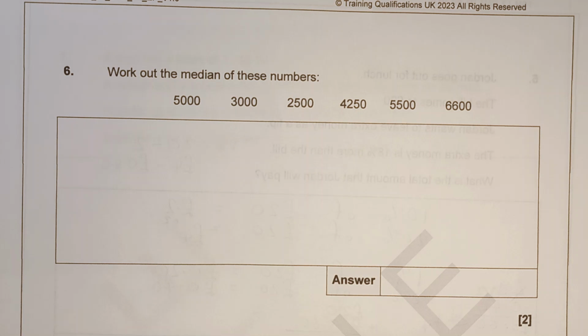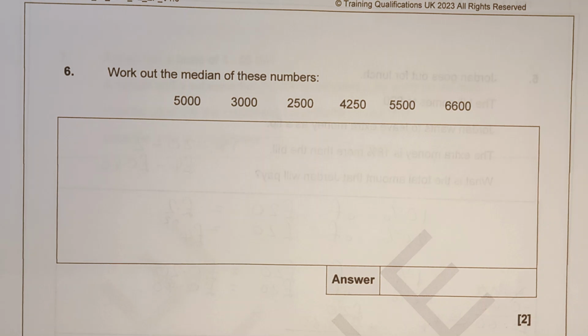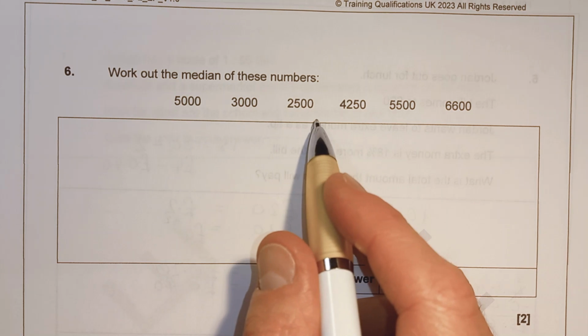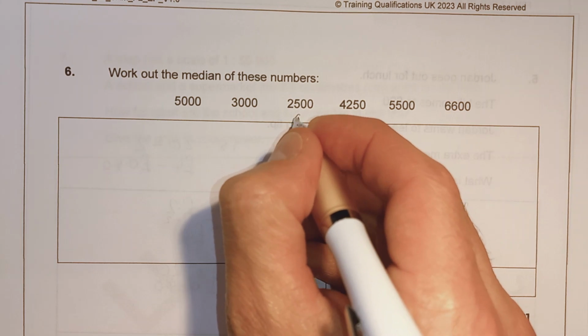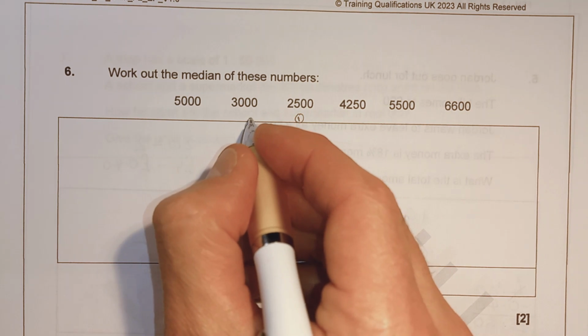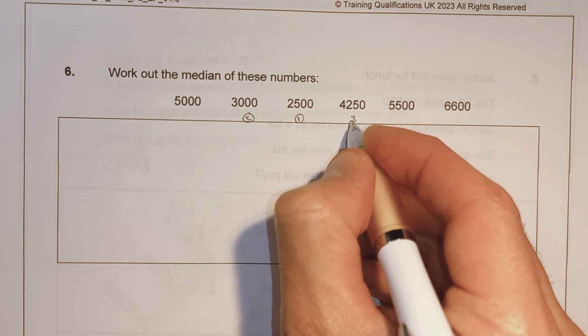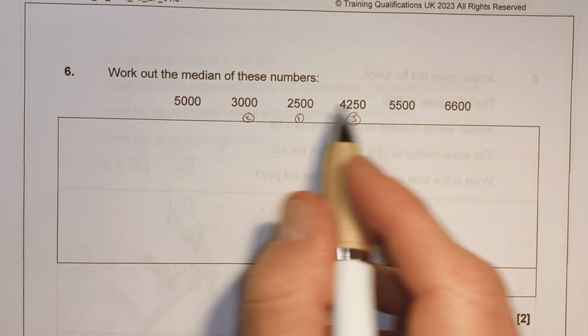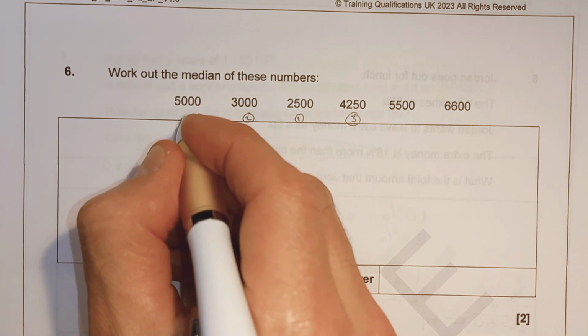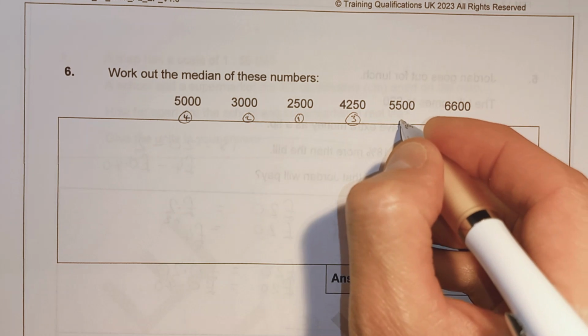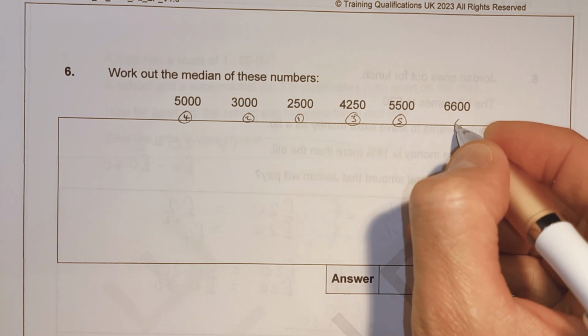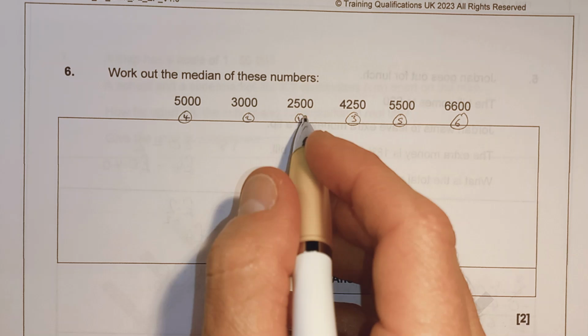Question 6. Work out the median of these numbers. So to work out the median, we need to rank them in order from smallest to largest first of all. So what's the smallest? 2,000, that's the smallest one. Then we've got two in the 3,000s, and we've got 2 in the 5,000s. That's exactly 5,000. Then 5,500, and then 6,600. So now let's write them in order.